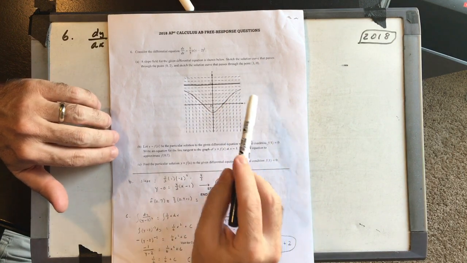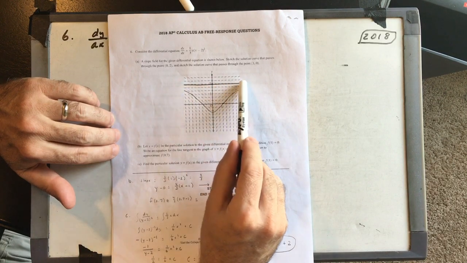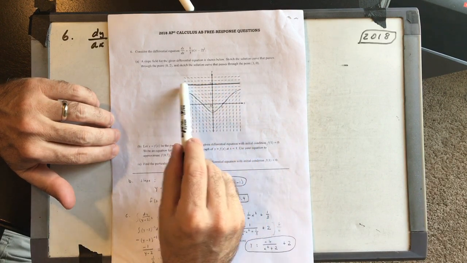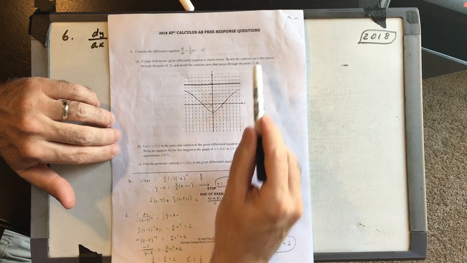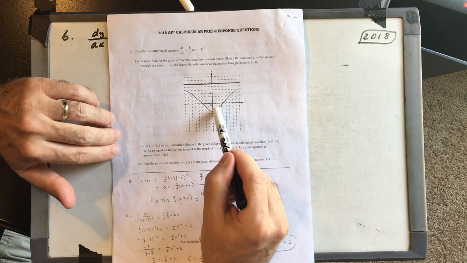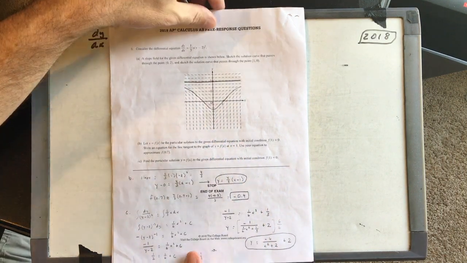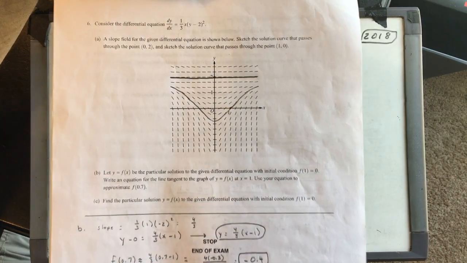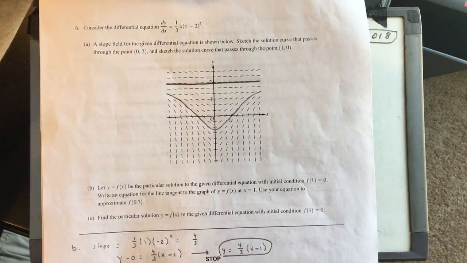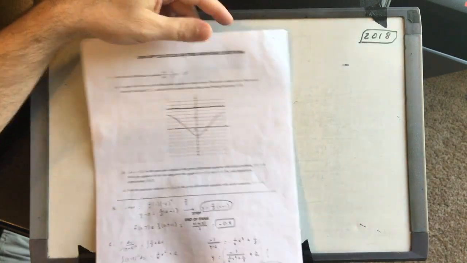So what you want to do is, for the one at 0, 2, that's just a straight line right there. Just follow the dashes. And then you're starting at 1, 0. That starts here. You want to just follow that contour around. So it takes a little bit of art skill. I hope that you can see that. I'm not sure if you can or not, but try that yourself.